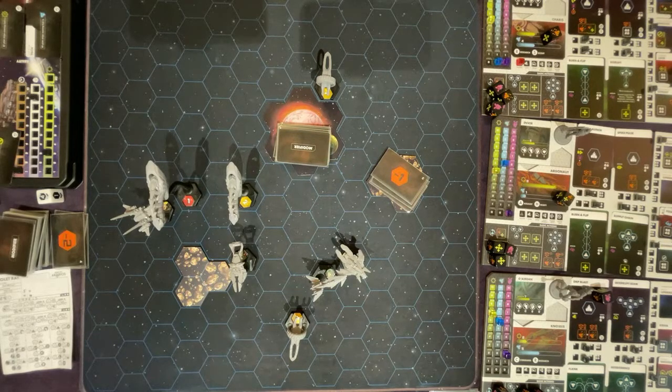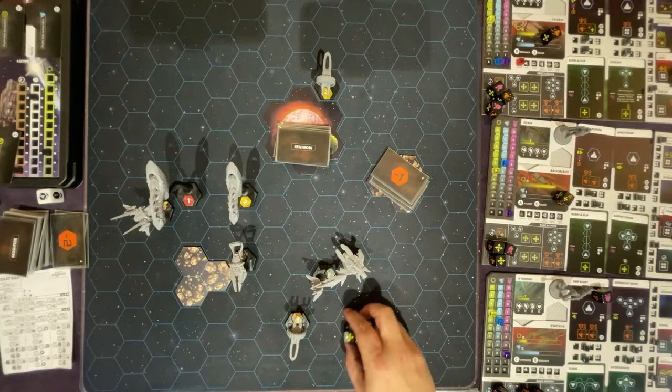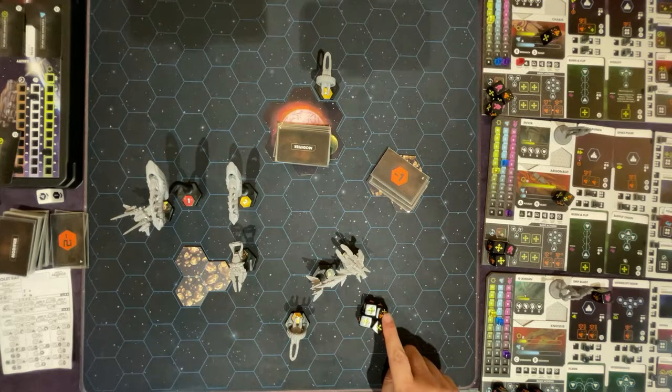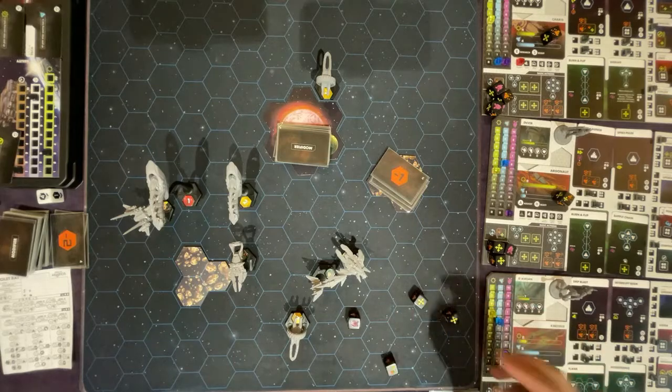We do have the ability to remove status. Remember, Andrew has that status removal technology, and stun is one of them. So we could take stun off of Starla, but it will cost Andrew 1 of his dice. And this is Starla. She has all move and 1 attack. So Starla's not doing much anyways.